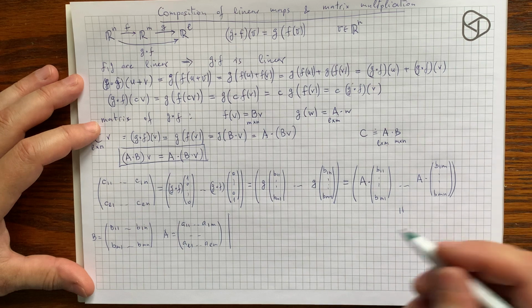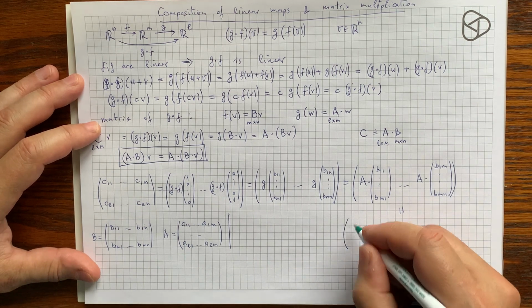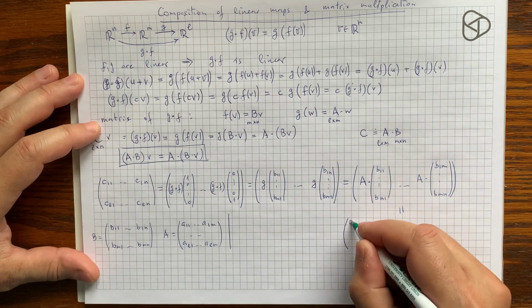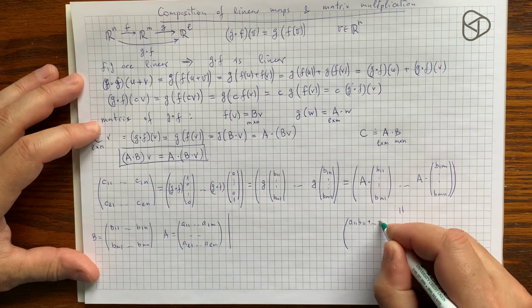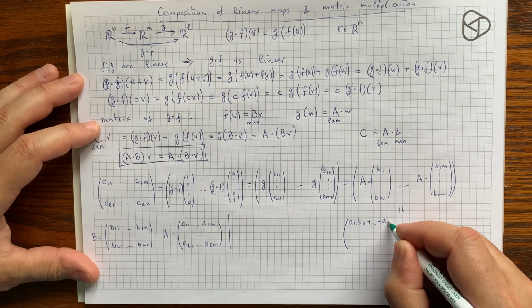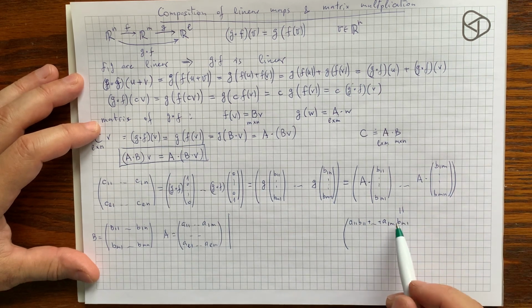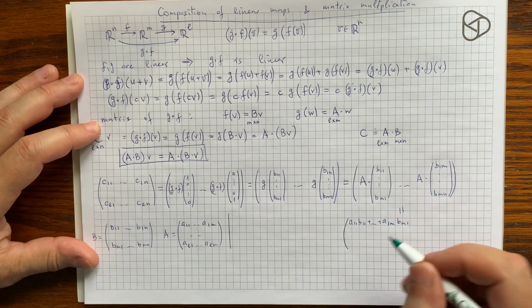And what we will have is, in the first column, A11 times B11 plus all the way through A1M times BM1. So that sum is the answer for the first position in the column.